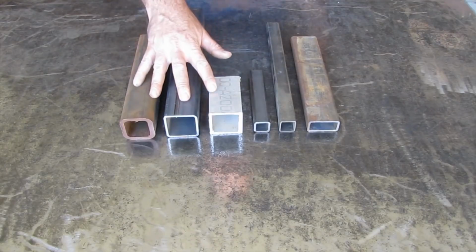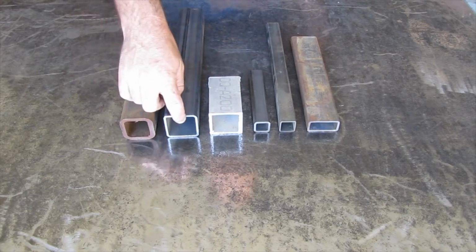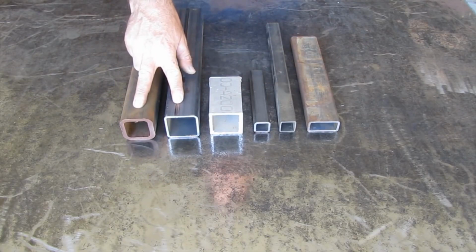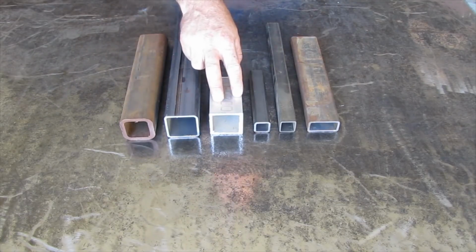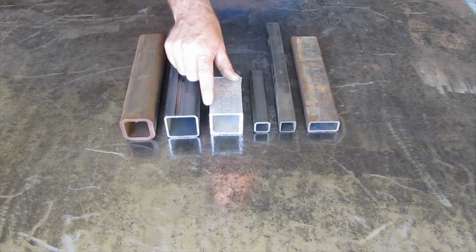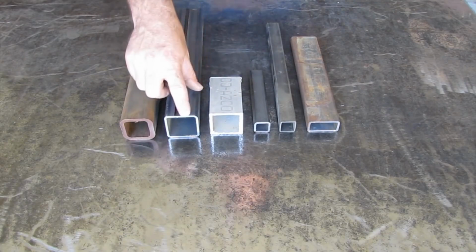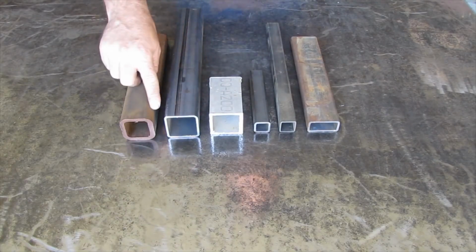Now over here on the left we have 3 examples of 2-inch by 2-inch square tubing. Different thicknesses, as you can see. The 2 on the far left are made of steel, and this one here is aluminum. Now right away you can see a huge difference between the look of the material. The aluminum has very sharp corners, where the steel has nice rounded edges. And you may notice as the material gets thicker, the corners get more rounded.